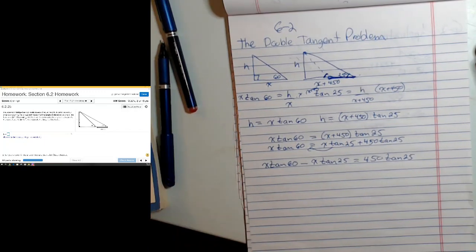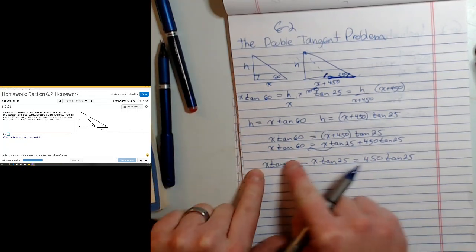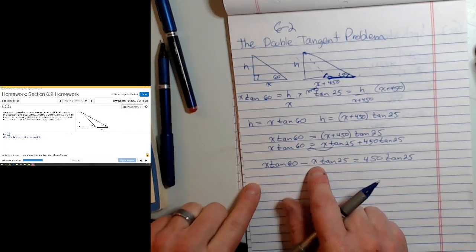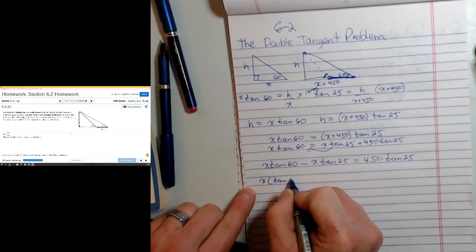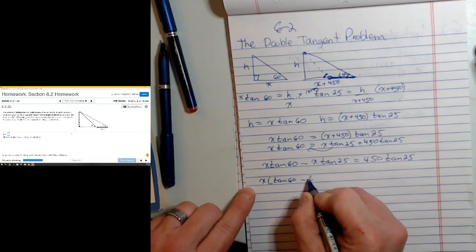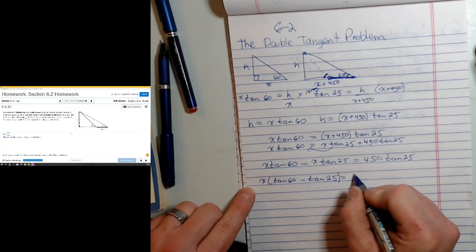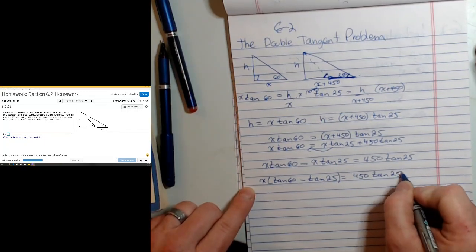This is actually similar to some of the log problems that we solved earlier, when we had to multiply it all out and then isolate the variable onto one side. Here I'm going to factor out x, so I'm going to get x times tangent of 60 minus tangent of 25 is equal to 450 tangent of 25.